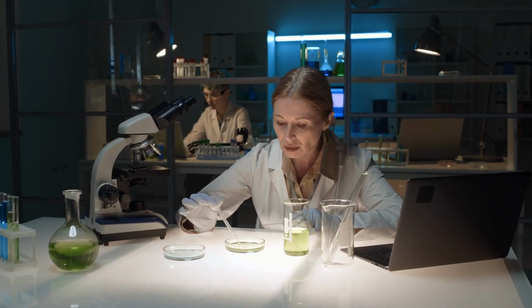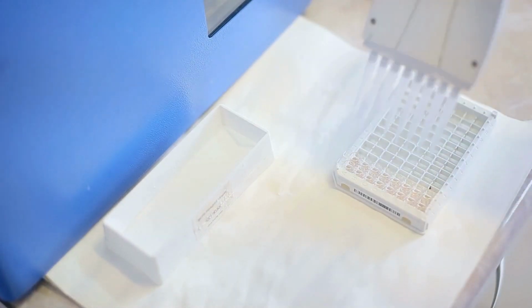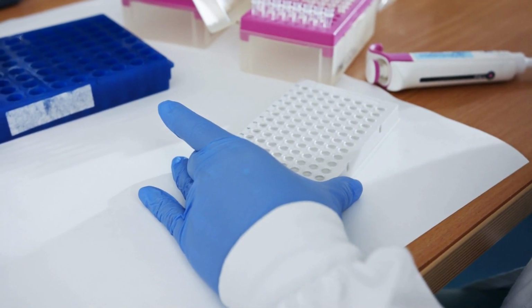Techniques for single-cell isolation. Learn various techniques for isolating single cells, such as limiting dilution, micromanipulation, and flow cytometry. Understand the advantages and limitations of each isolation technique.